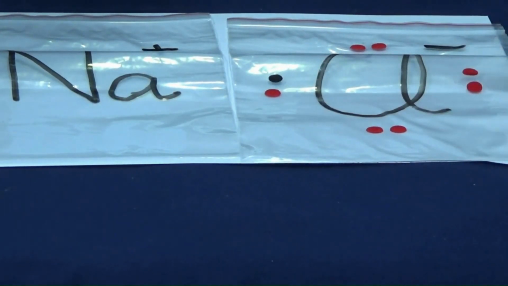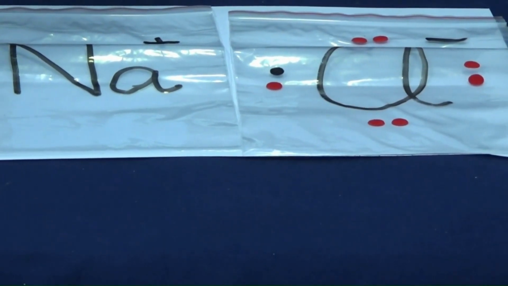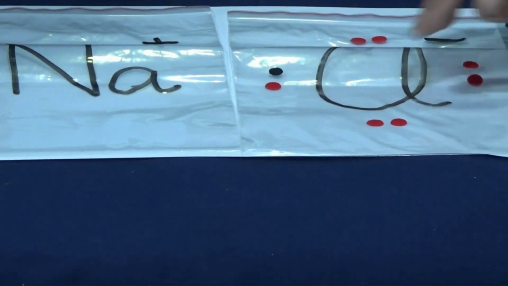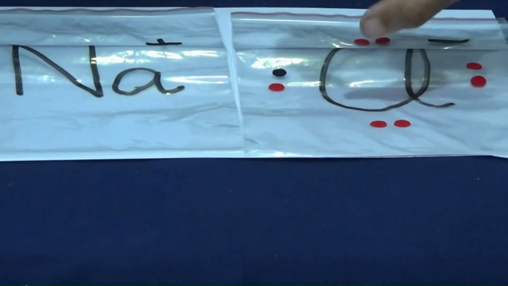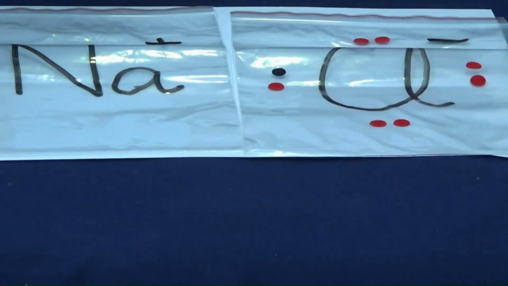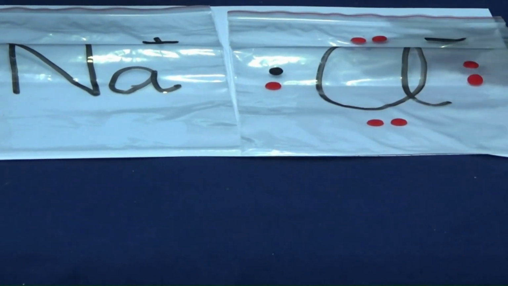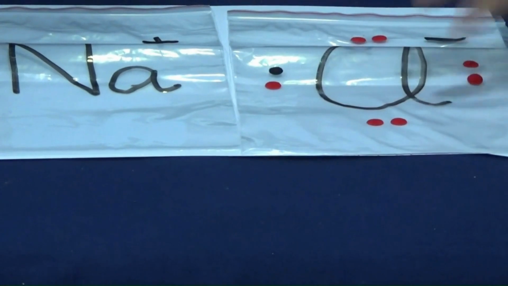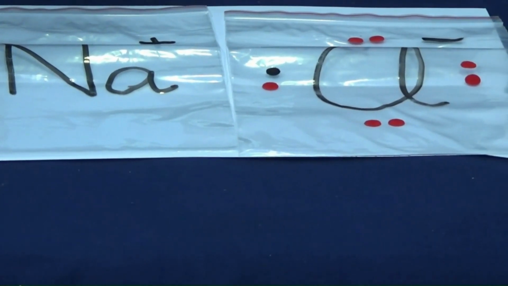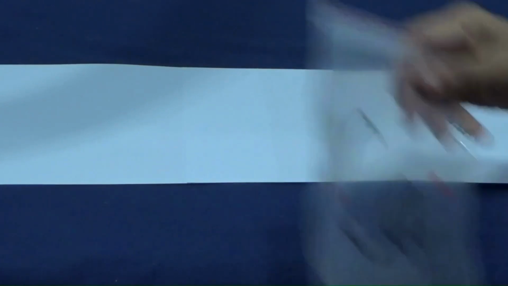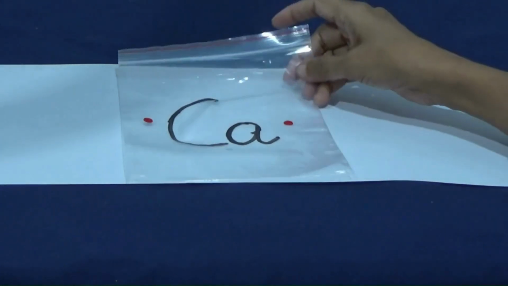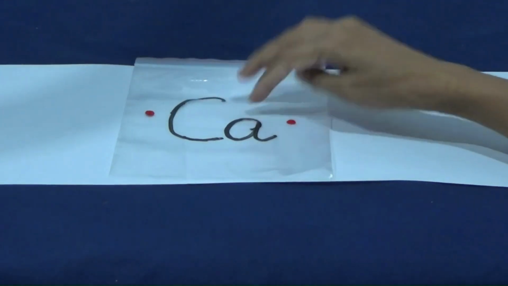So both of them become ions, and since they have charges on them, both ions will stick to each other to create a white solid, which is sodium chloride or common table salt. This kind of bonding where giving and accepting of electrons is followed is called an ionic bond or electrovalent bond. We will show some more electrovalent bonds using calcium.